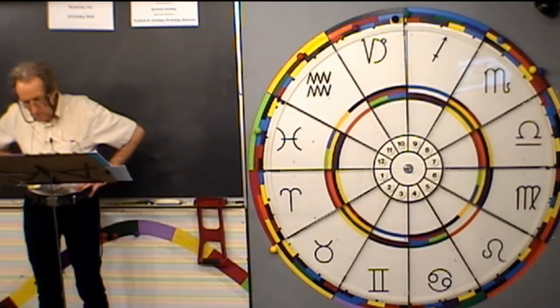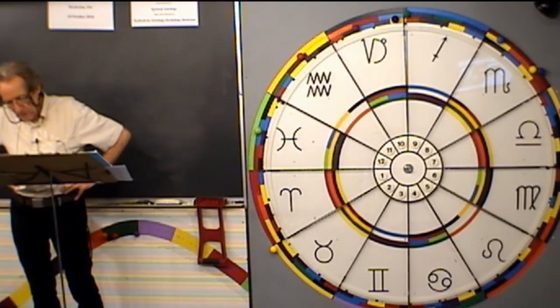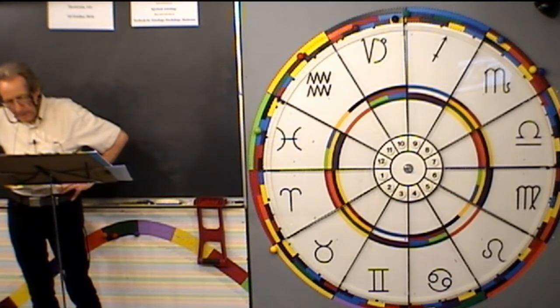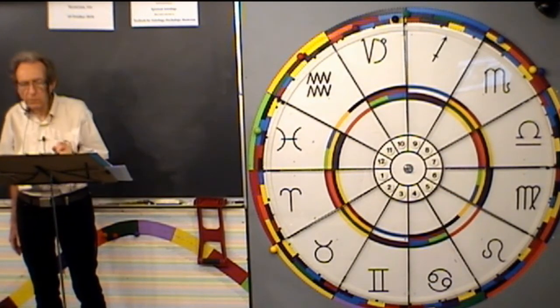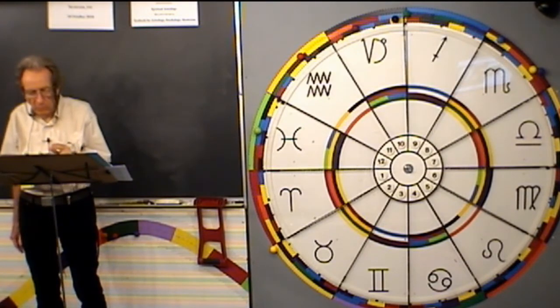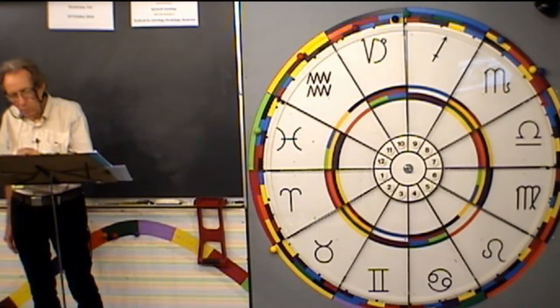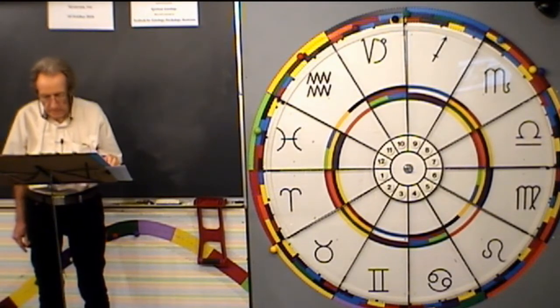Now, the way that rulership works is that whatever happens in a sign affects its ruler, and whatever happens to that ruling planet affects the sign. This is an exclusive relationship. It is like no other relationship between a sign and a planet. Whatever happens to the planet affects the sign it rules. Whatever happens to a sign affects the planet that it rules.